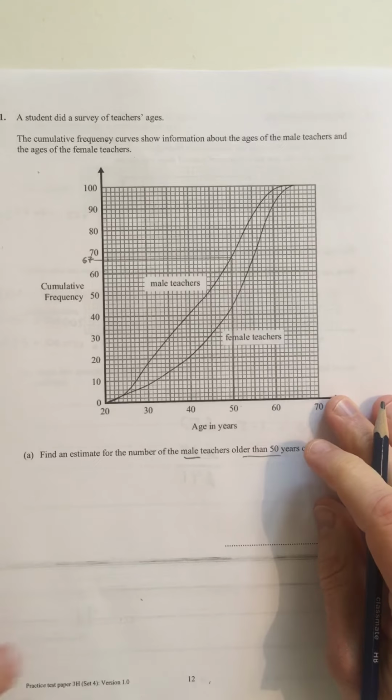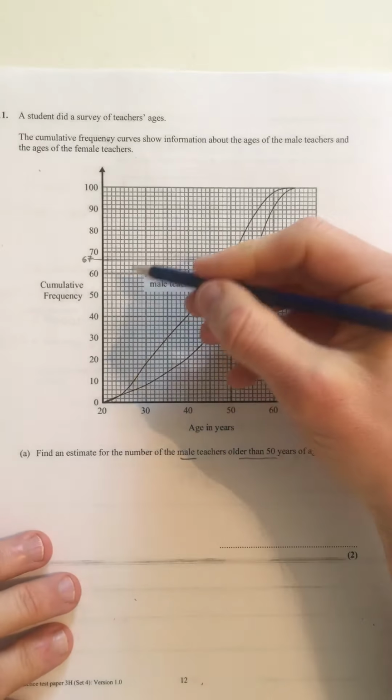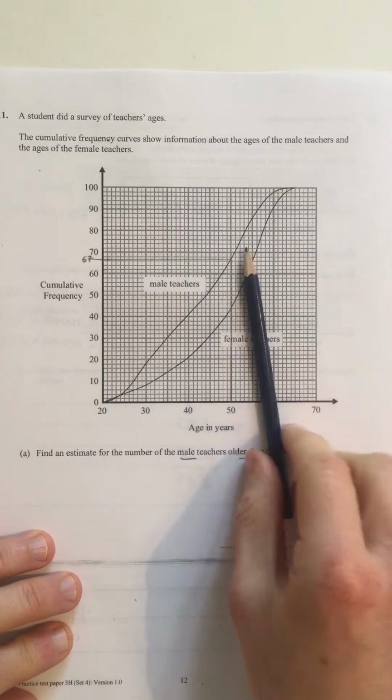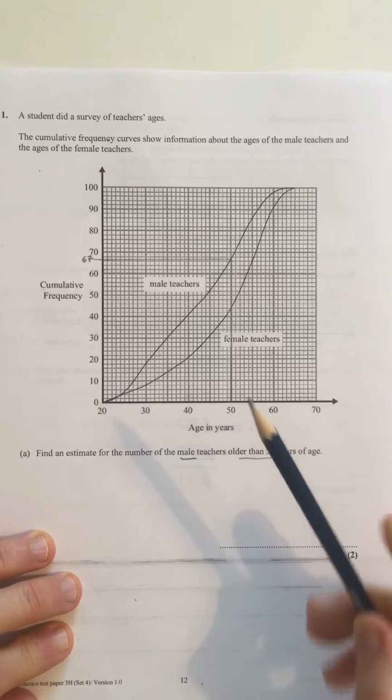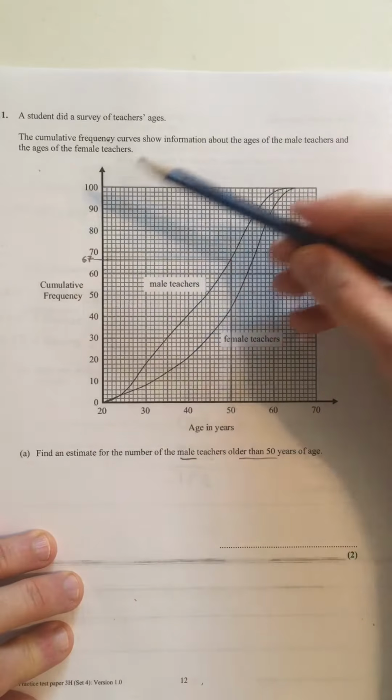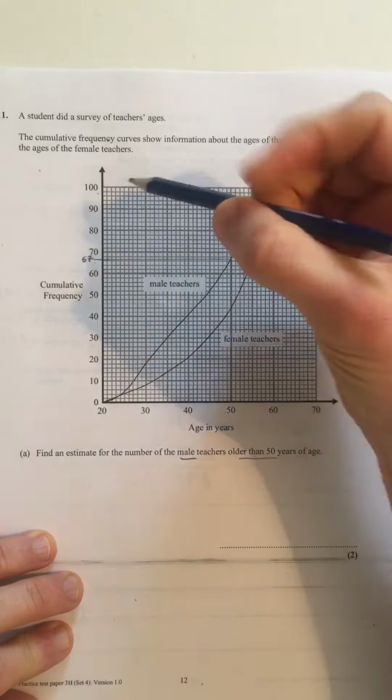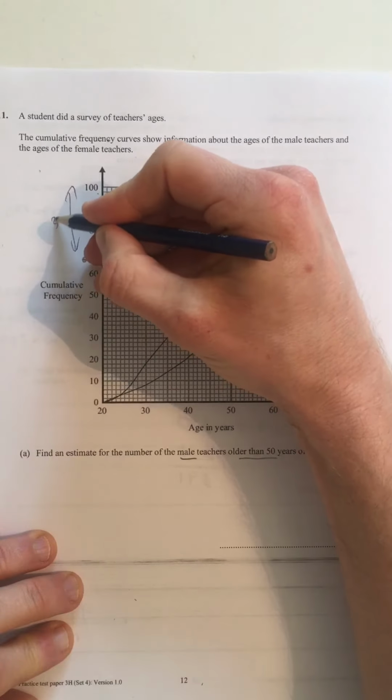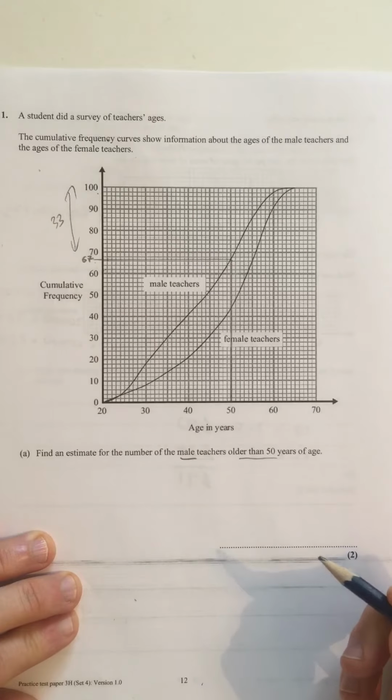So that's telling me that there are 67 male teachers below the age of 50. So if there are 100 male teachers, that's going to mean that there are 33 male teachers above 50.